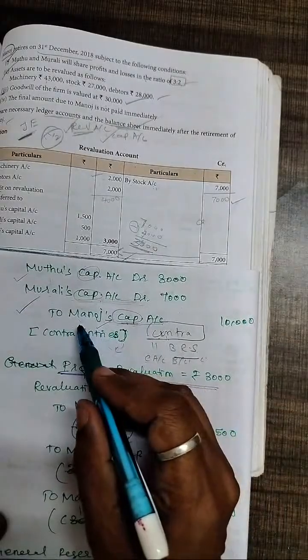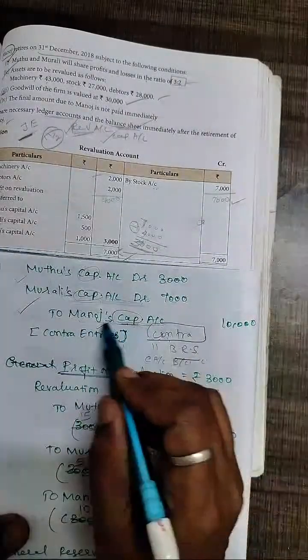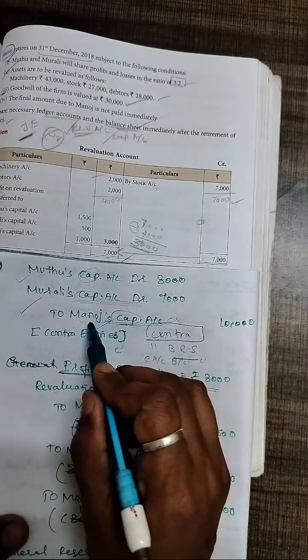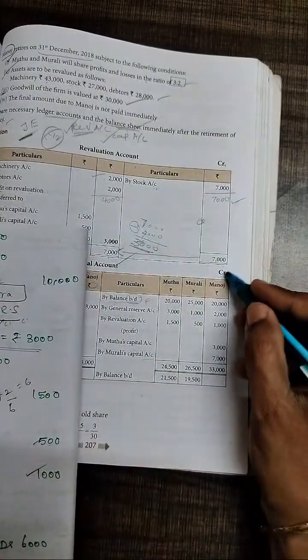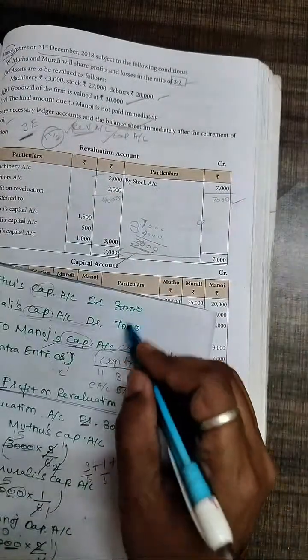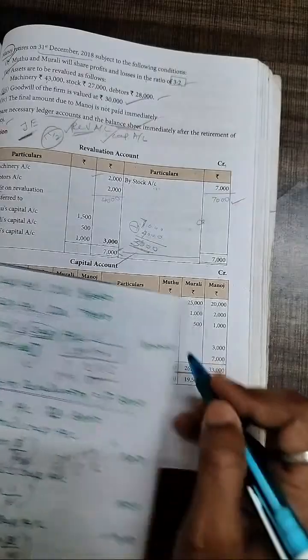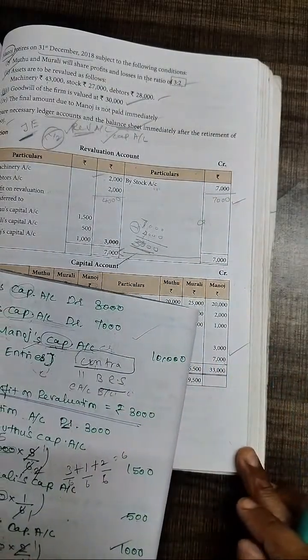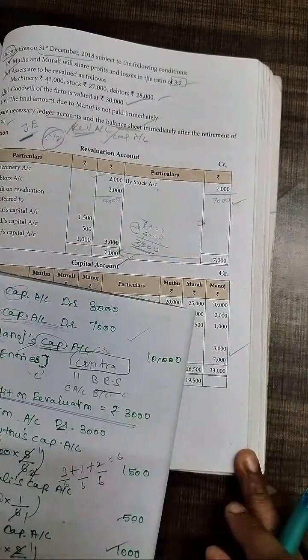Why Manoj column? Because on the credit side, where is the capital account? On the credit side of the capital account for Manoj. Got it? You are going to enter the opposite account with the amount we entered. Got it? Do you have any doubt? Please comment it in the comment box. I will explain it clearly. Got it?